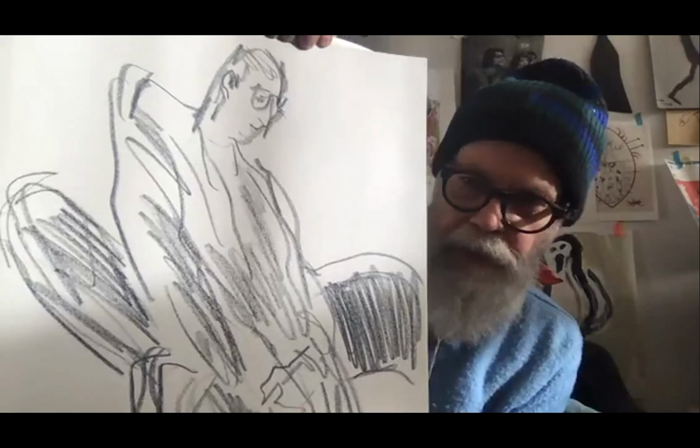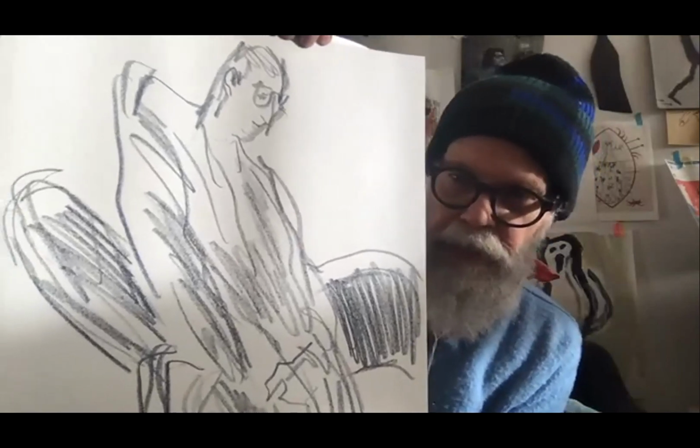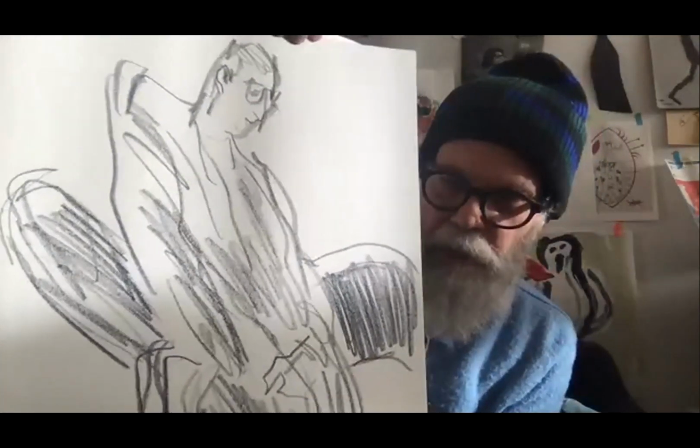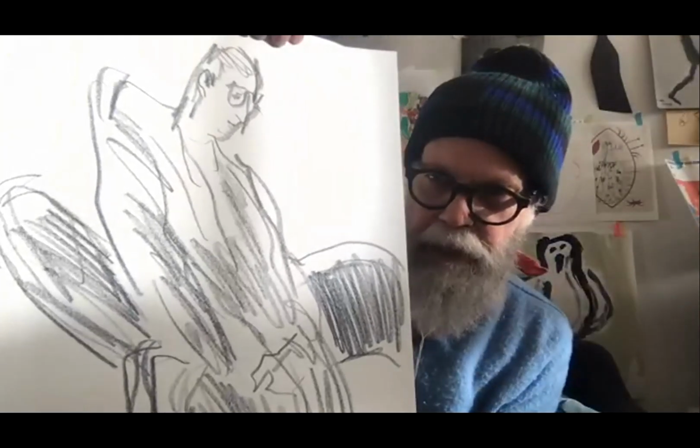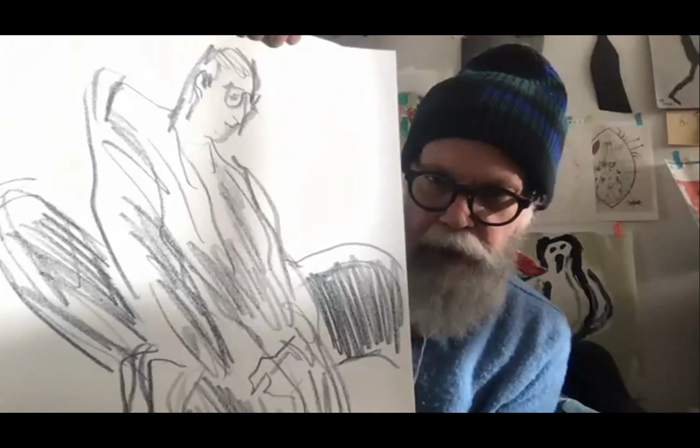So again, I just wanted to go for the shape. The suit is really like a block. I went for that, and the chair behind him. And I wanted to get a little bit of detail on the face, because I think that bit of a profile is so lovely.